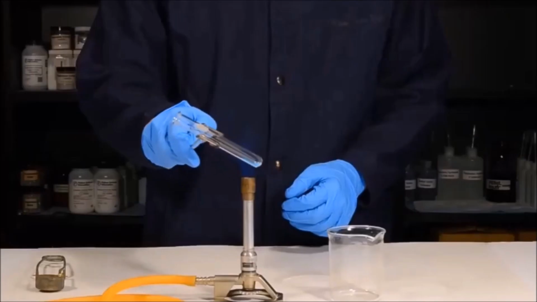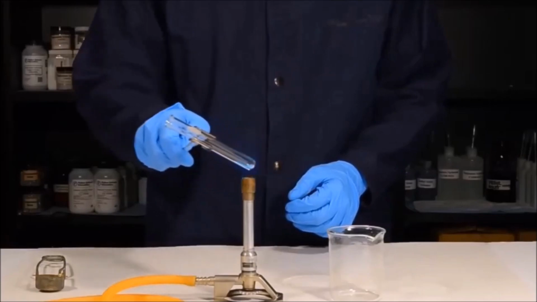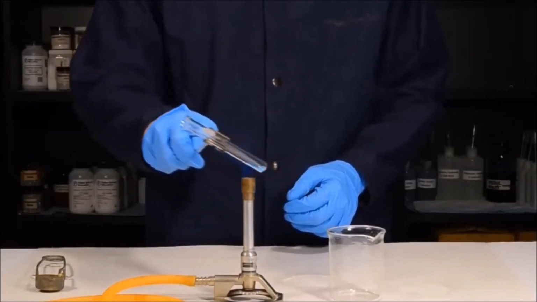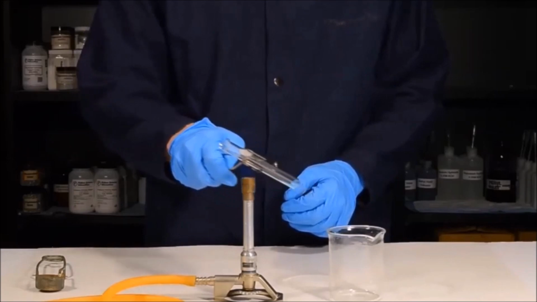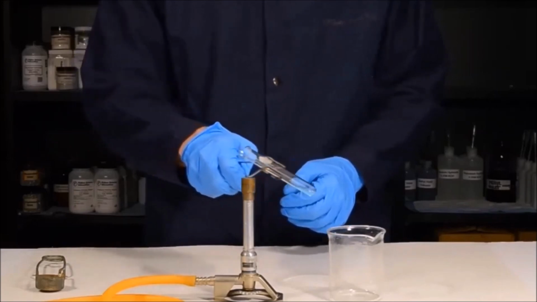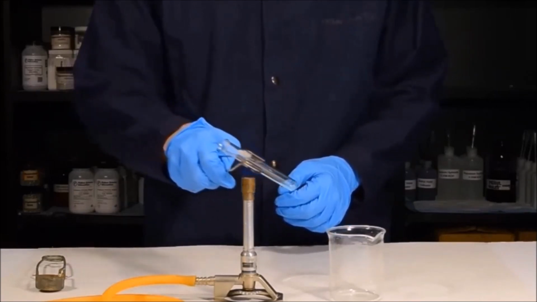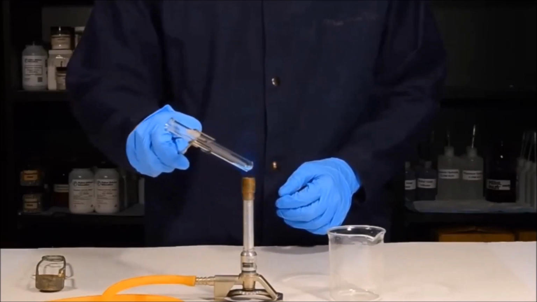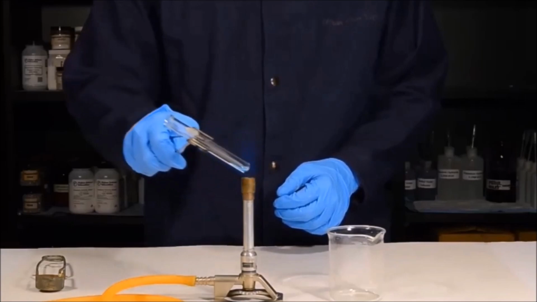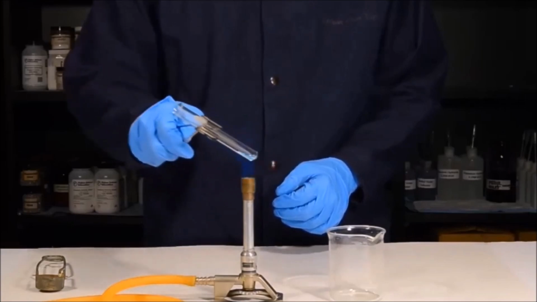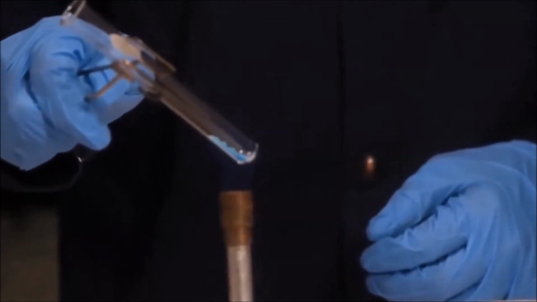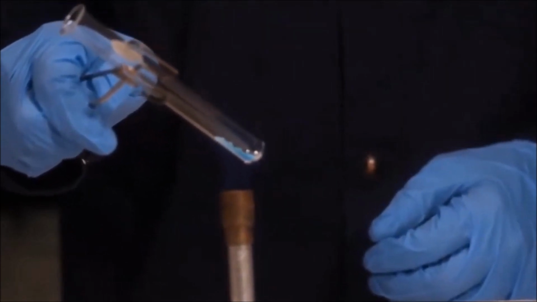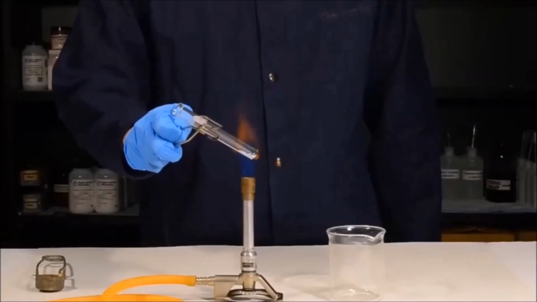It's very important that you heat up the test tube before you heat the copper sulfate, because we're trying to dehydrate the water. If the test tube is cold, we will simply condense the water further up in the test tube. So we want to make sure the entire test tube is good and hot before we begin to heat our copper sulfate. Once we've heated the test tube, we then can put the copper sulfate directly into the hot flame.